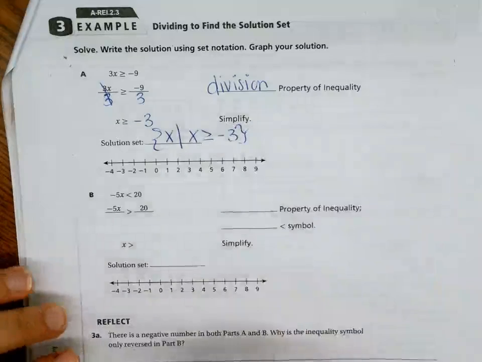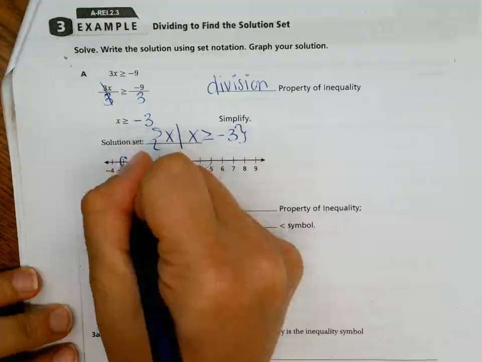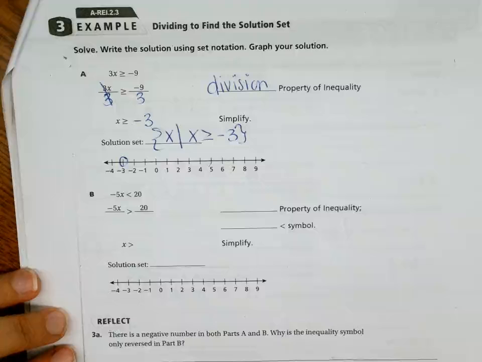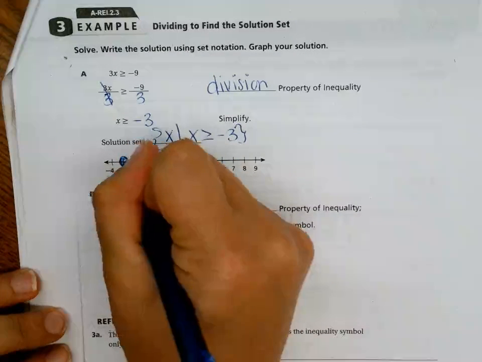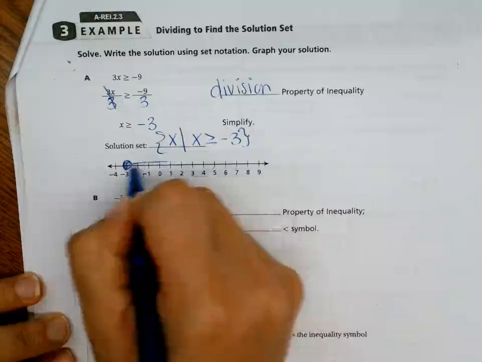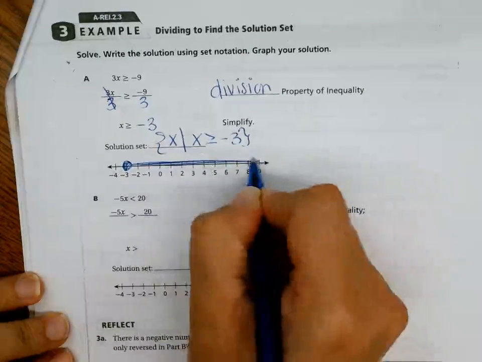So I go over to -3 and I put my dot. Is it supposed to be open or closed? It needs to be closed. It includes -3. And I am shading towards the right, towards the positive numbers.